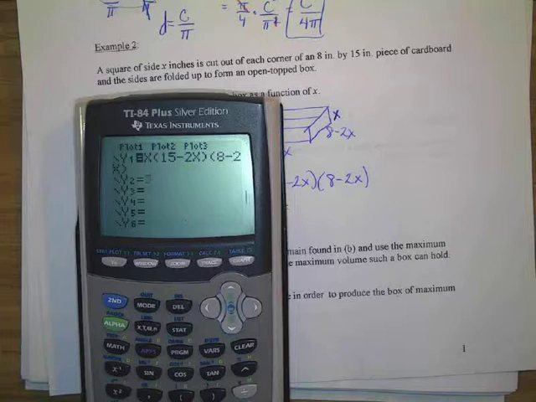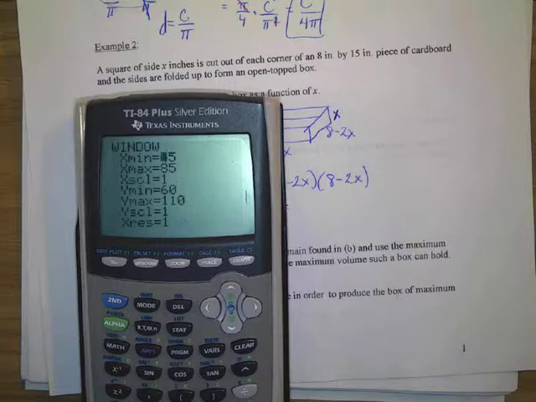Are we good? And then we're going to go to our window. Our smallest x value was 0, and our biggest for our domain was 4.